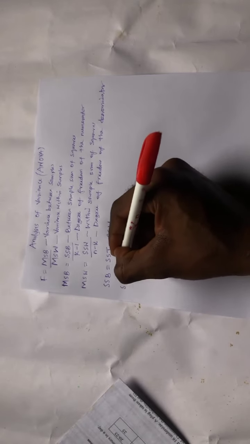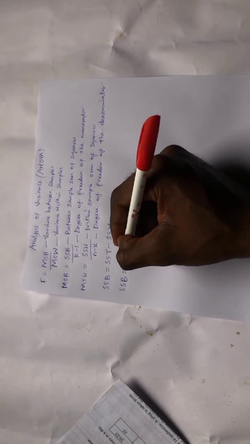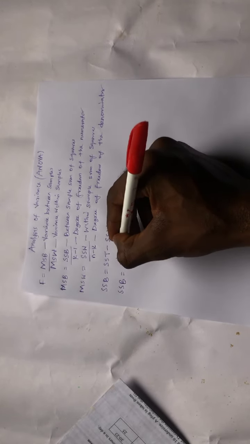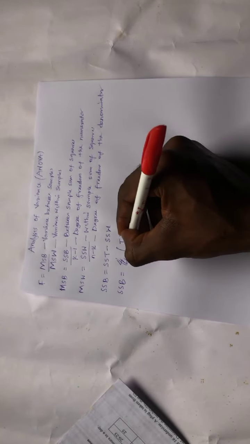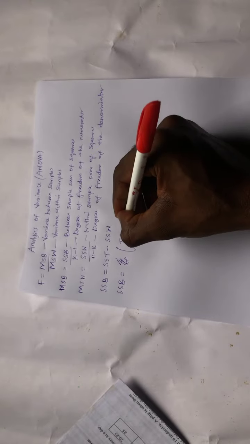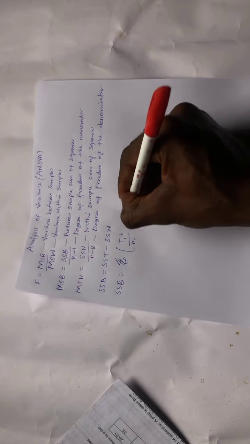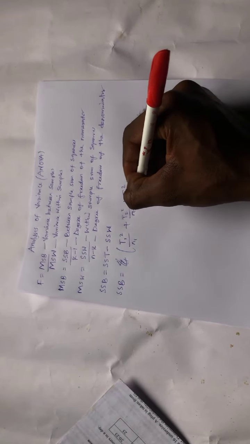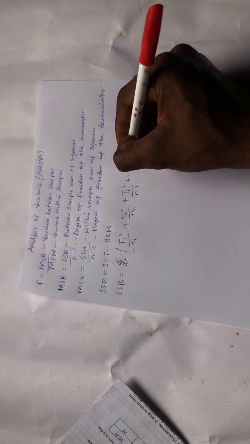SSB is actually equal to T1 squared divided by N1 plus T2 squared divided by N2 plus T3 squared divided by N3, till Tn squared divided by Nn, minus the summation of x all squared divided by N.